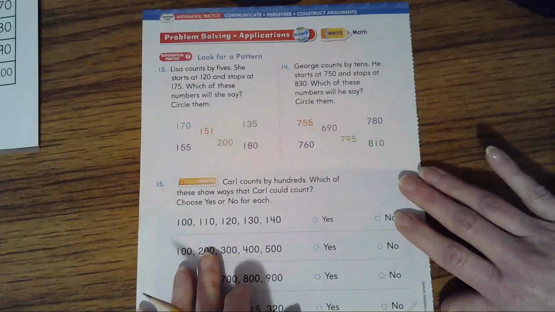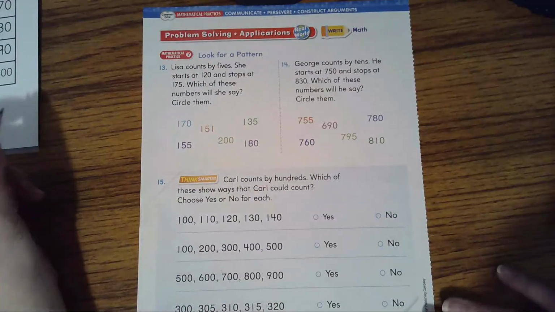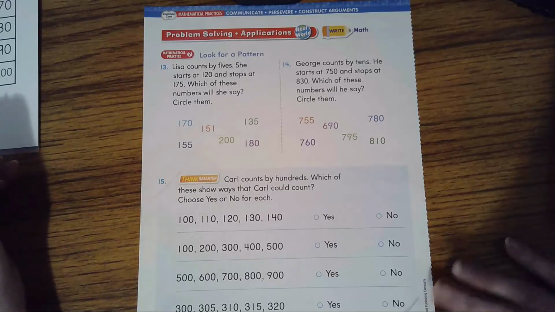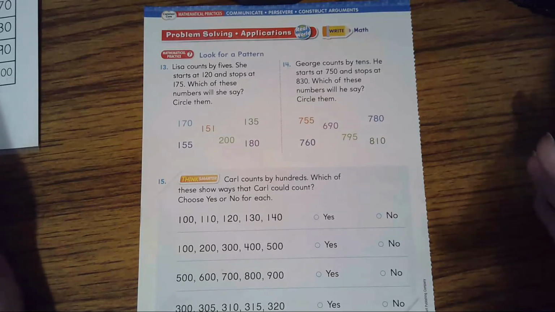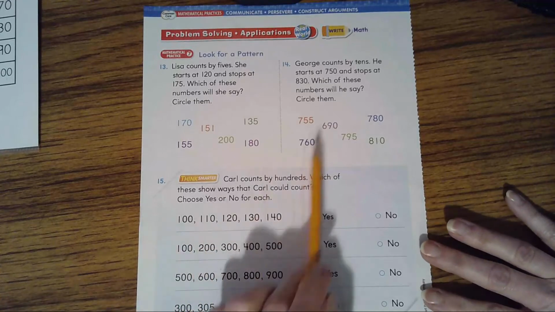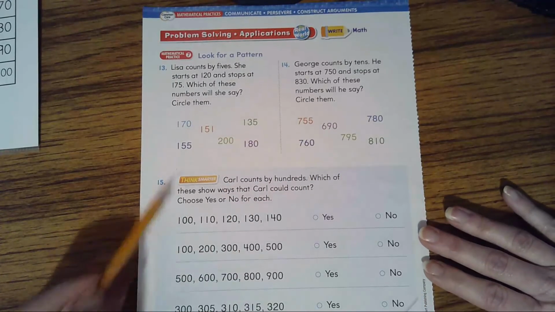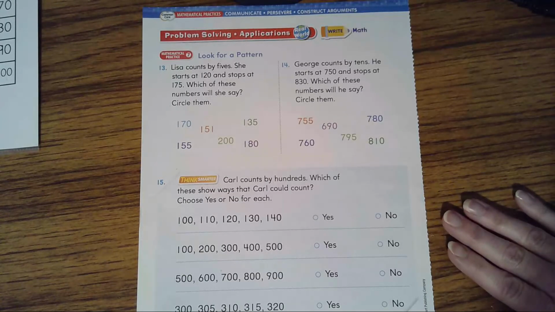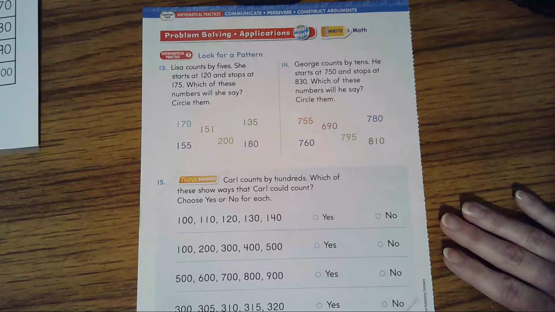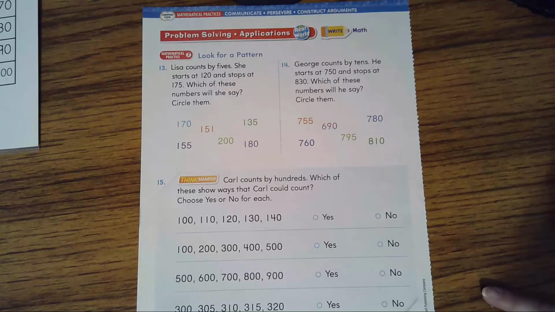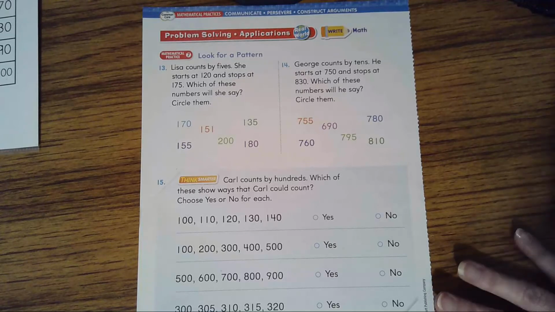On the back, just read really carefully. Okay, Lisa counts by 5s. Use the scratch paper. You don't have to try to do this in your head. I mean, write it out. Write the numbers out so you get the right answer. Okay, so read carefully and complete them, and also finish 15. When you are done, please turn this in to either me if I am there, or the substitute. Double check to make sure that you did not skip anything.